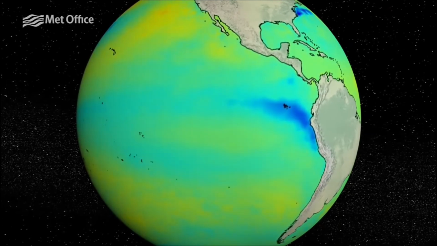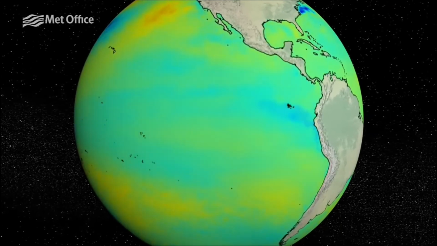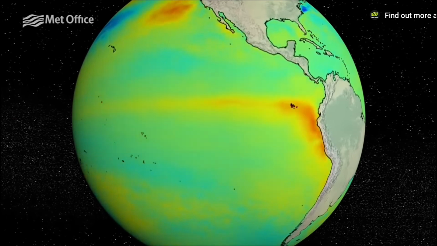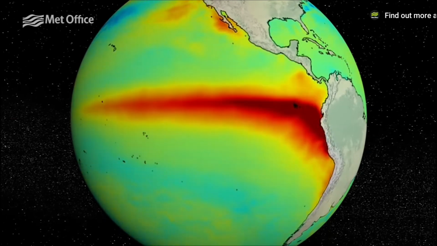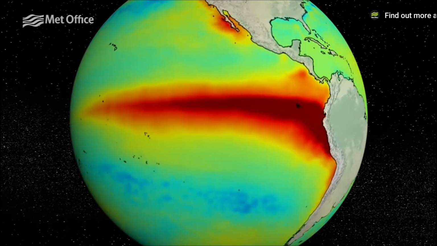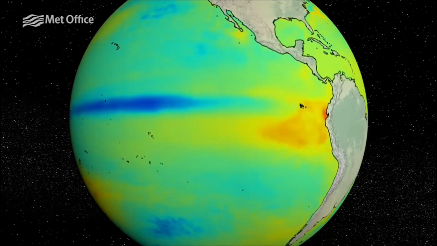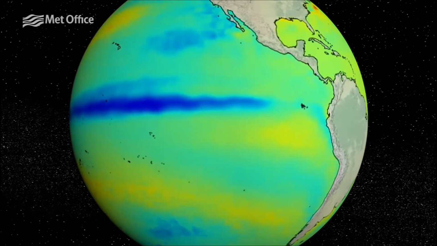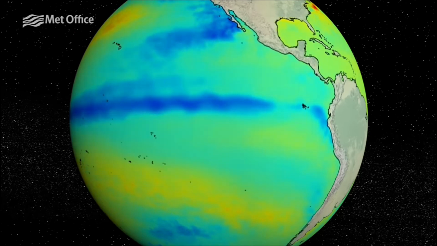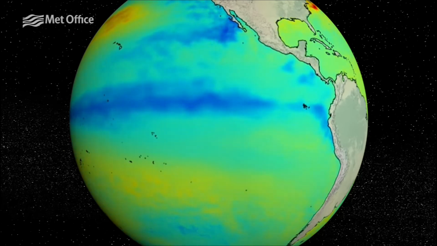Each El Nino event is different, so the global impacts can change. You can find out more about the differing impacts of El Nino on our website. El Nino peaks around Christmas time and lasts for several months. It can die back to neutral conditions, but sometimes reverses into La Niña.